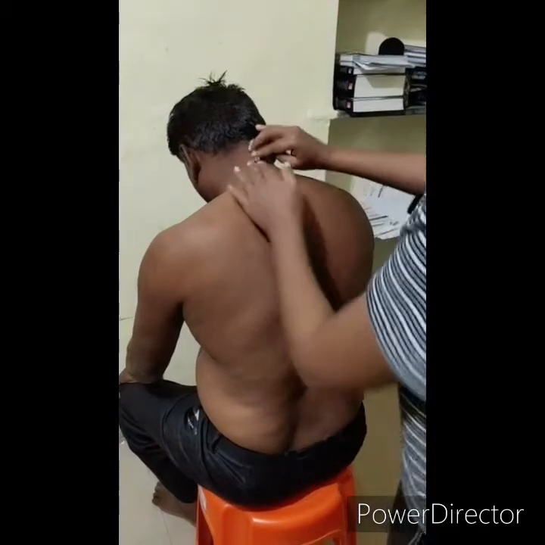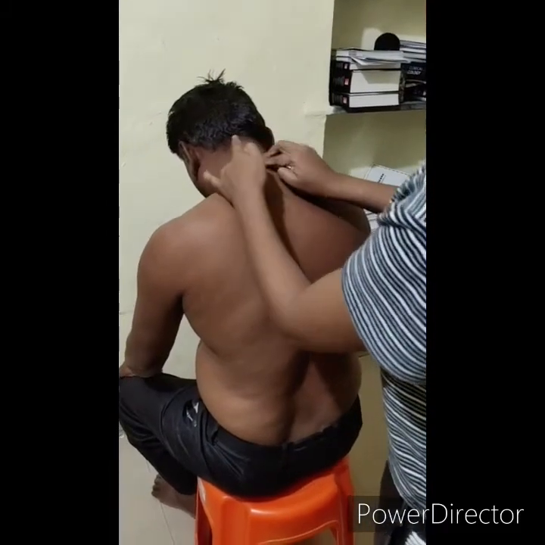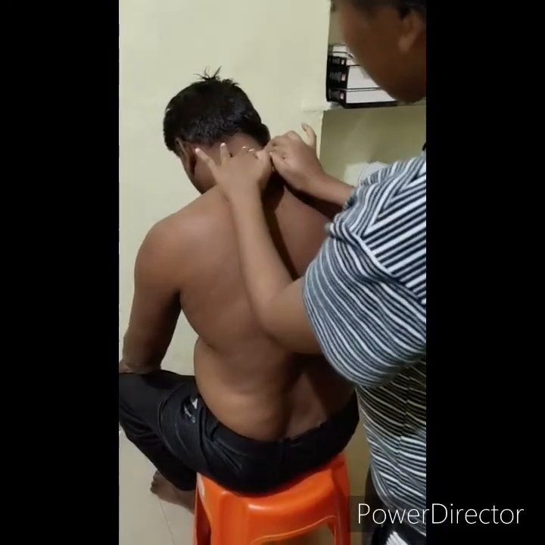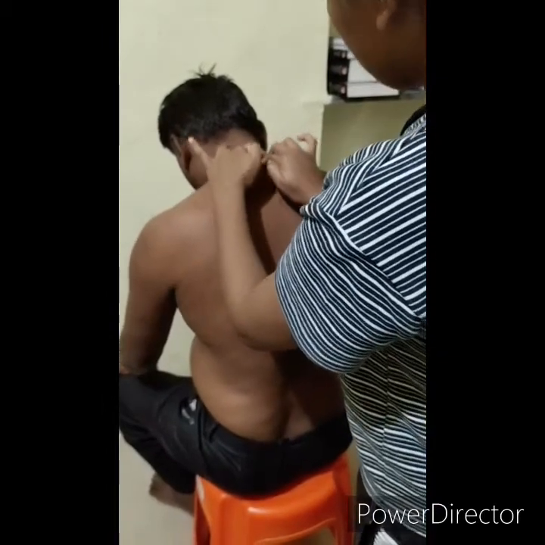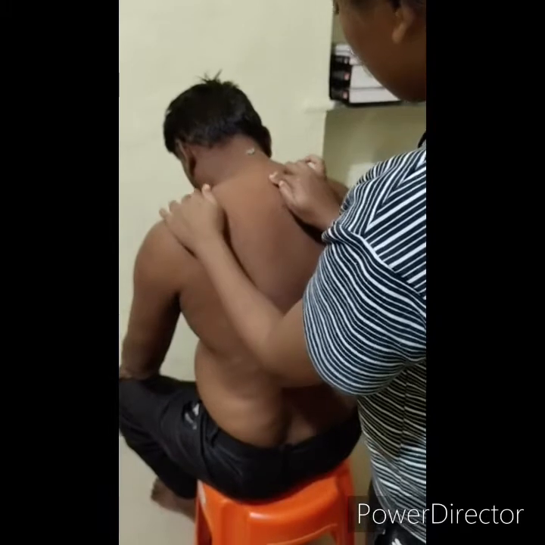Ask the patient to lower his neck, and with the patient's neck flexed, find the most prominent spinous process. Usually it is C7. Now count down from C7 to T12.